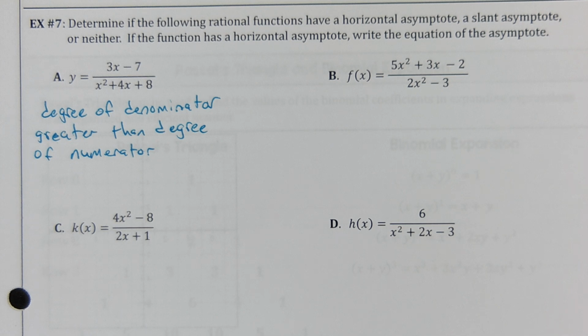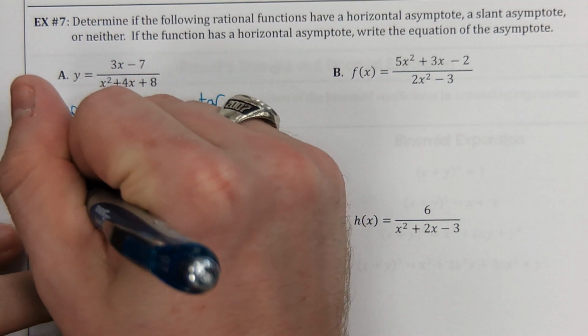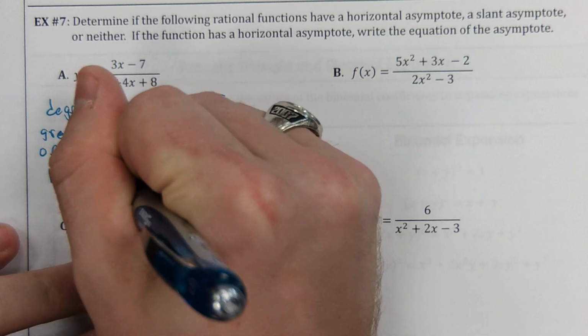What is it? Has to be an equation. Y equals 0. There we go. So we do have a horizontal asymptote at y equals 0.